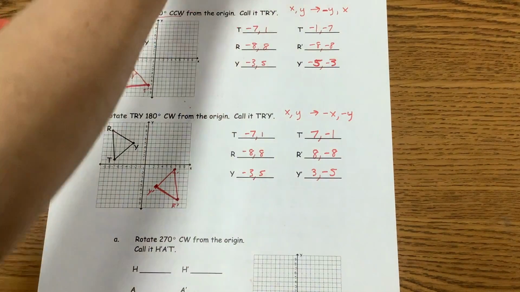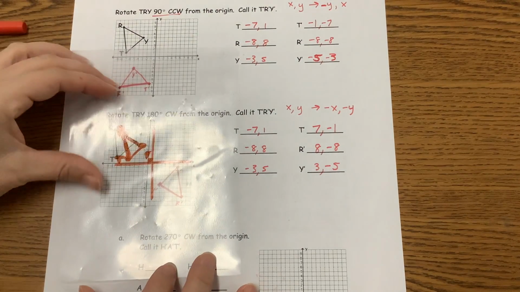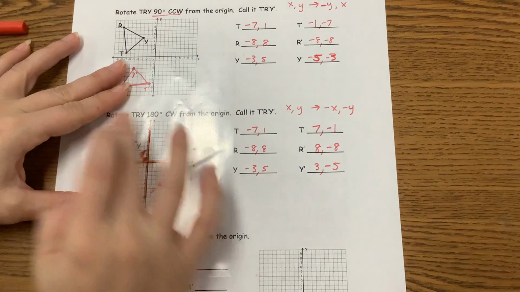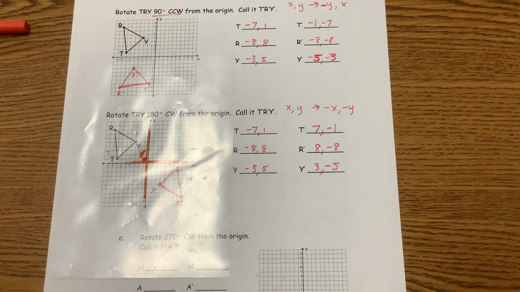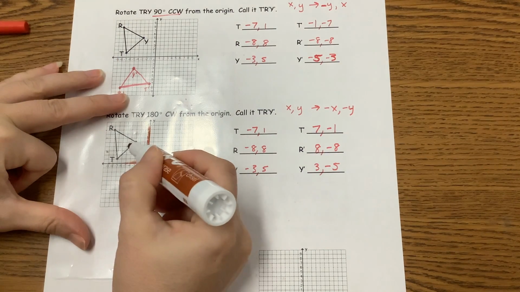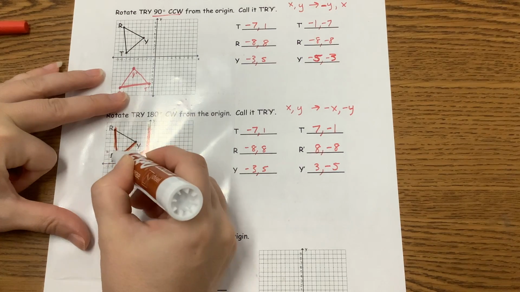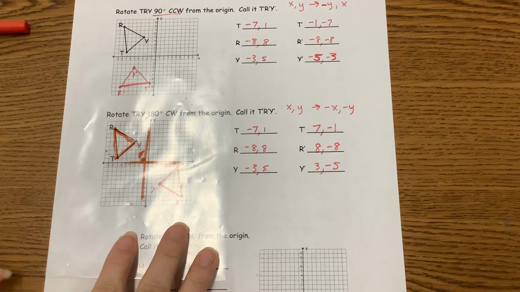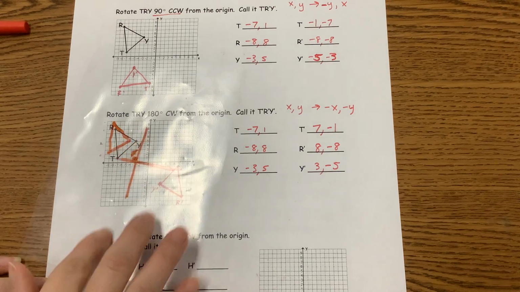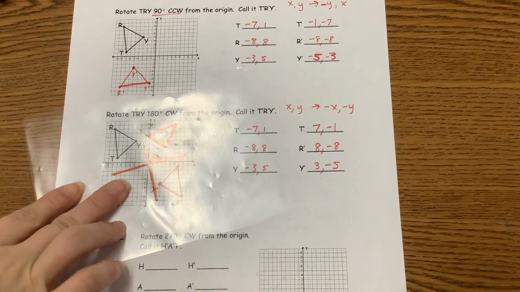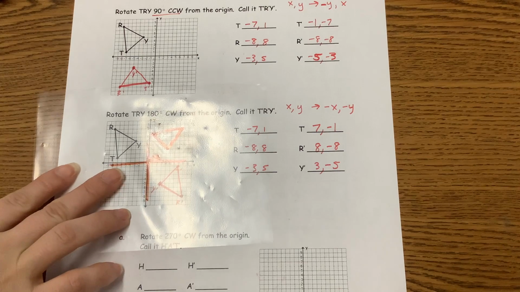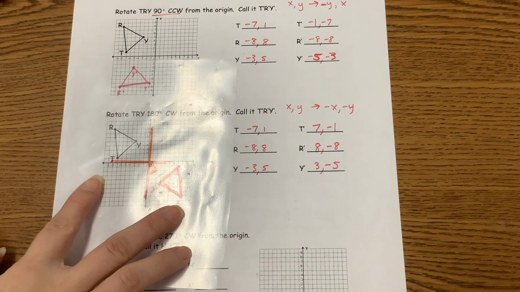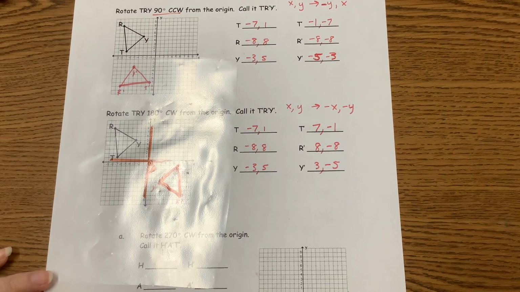If you wanted to look at that using the transparency, moving it 2 places clockwise, that's 1. And then this is going to be 2 rotations of 90, which is 180.